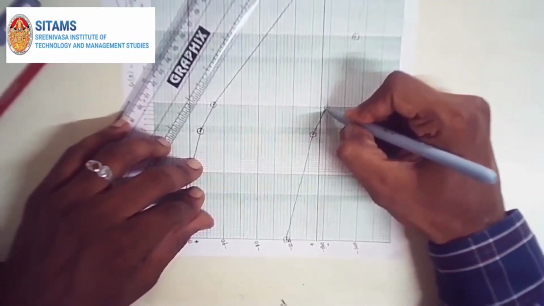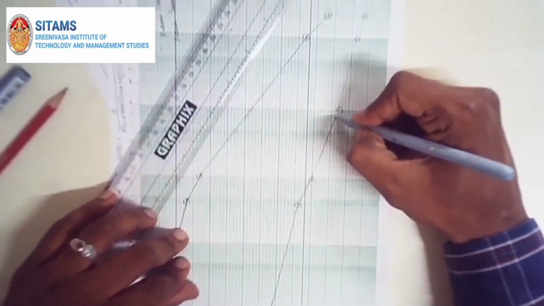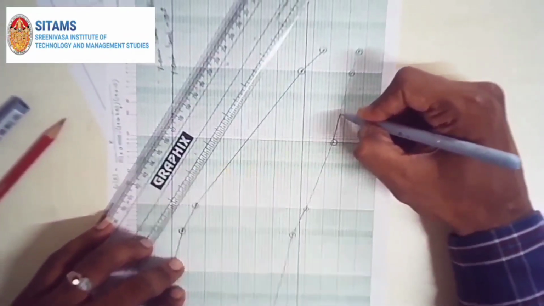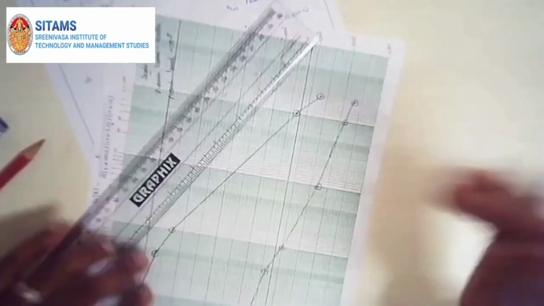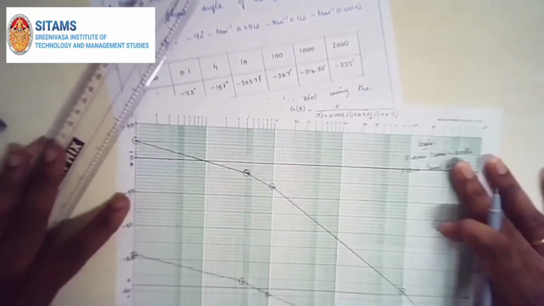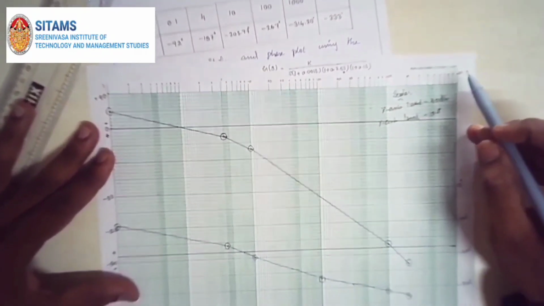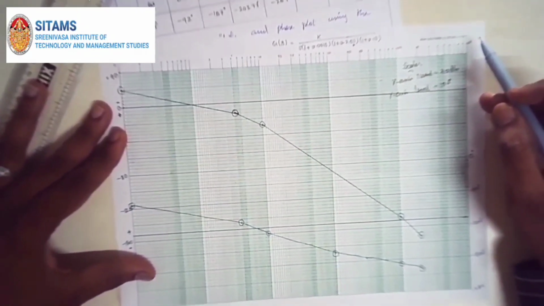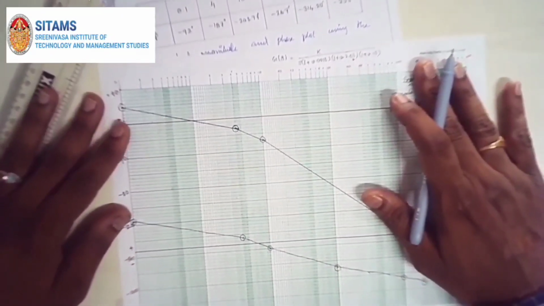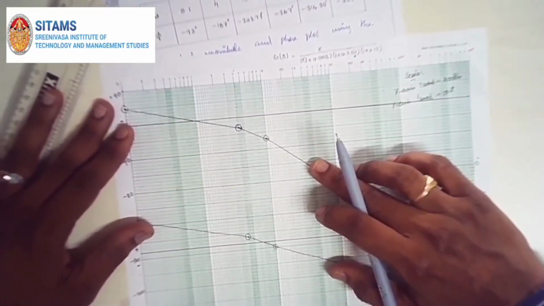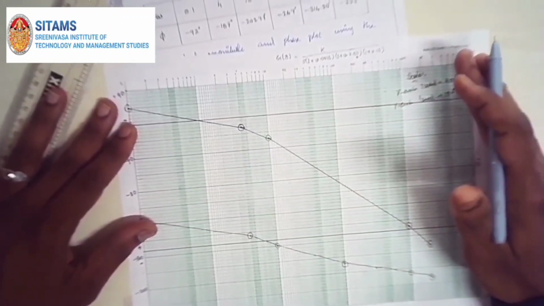So this is the Bode magnitude plot and Bode phase plot of the system having transfer function K by s into 1 plus 0.001s into 1 plus 0.25s into 1 plus 0.1s. In the next video, we will see how to determine the phase crossover frequency, gain crossover frequency, phase margin and gain margin.